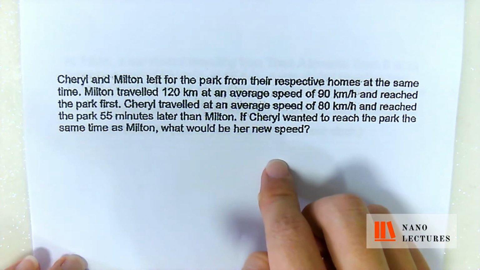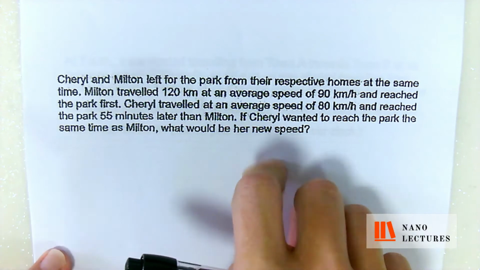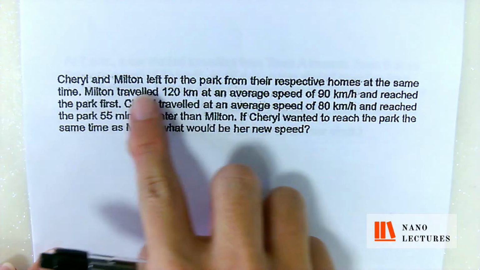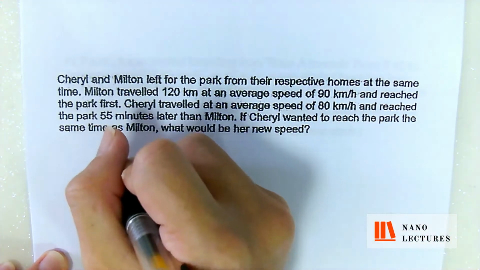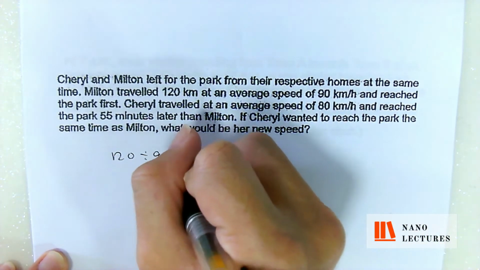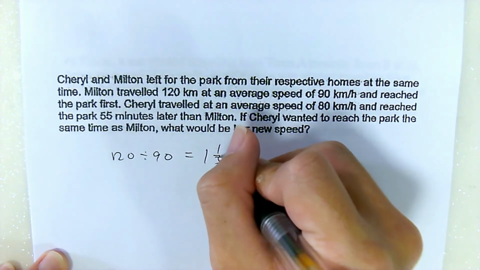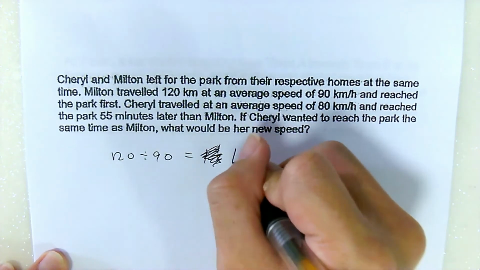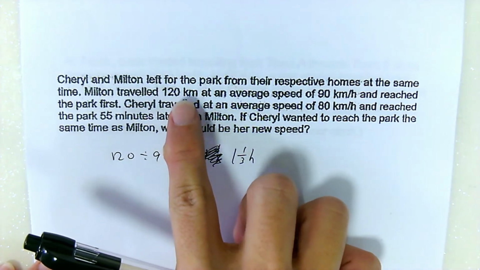Now, the first thing that we can find over here is actually very simple. The first thing that we can find is actually how long did Milton take? Okay, how long did Milton take to travel 120 km at this speed? So we just take 120 km divided by 90 because distance divided by speed will give us time, right? So we know that Milton took 1 1/3 hour to travel from the house to the park for 120 km.